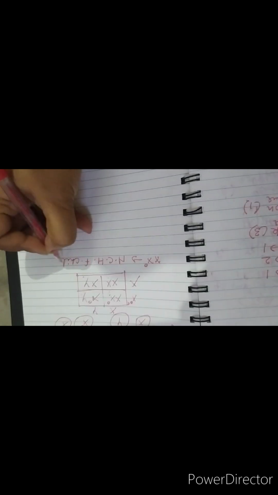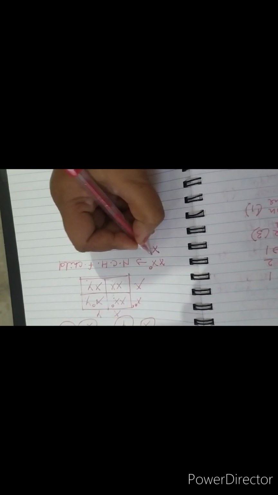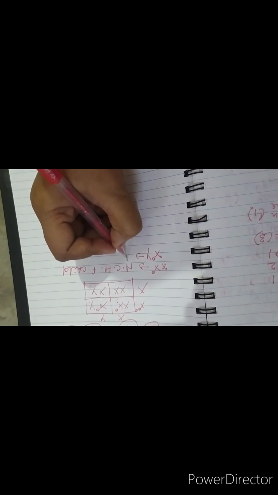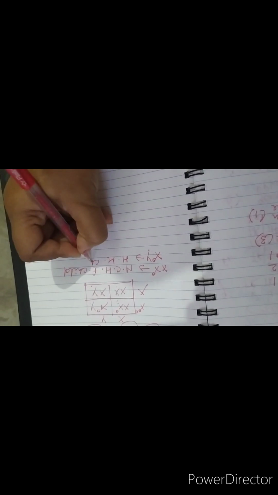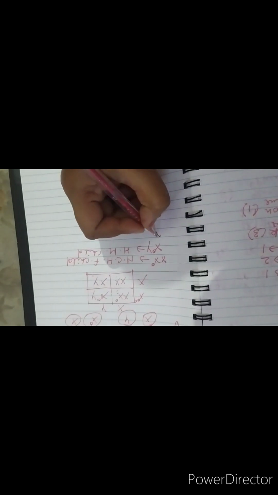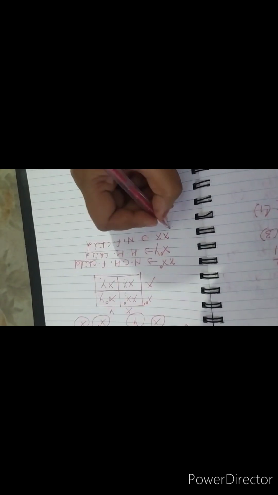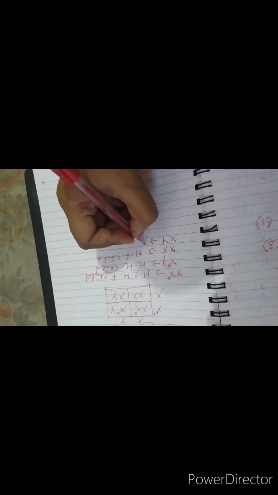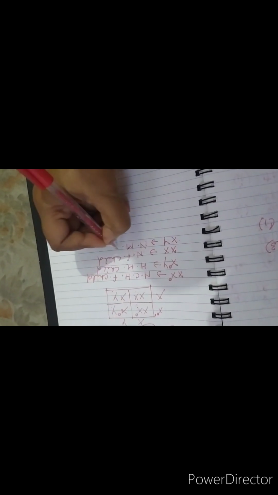XX^h will give you a normal carrier hemophilic female child. X^hY is a hemophilic male child. Write it in full form. I am writing just in short, but you write in full form, because only one question will come if it comes. XX is a normal female child, and XY is a normal male child. Okay, so these types of questions can be asked.